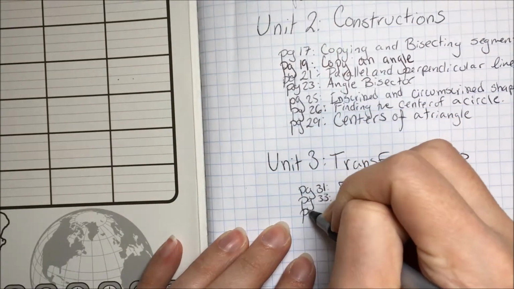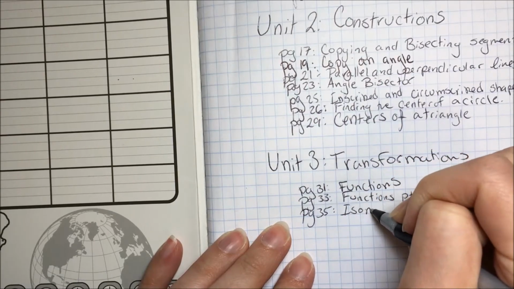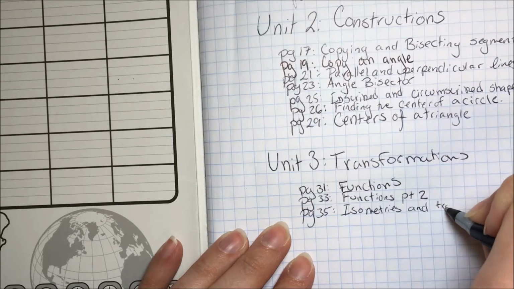Page 35 is our notes today. Isometries and transformations.